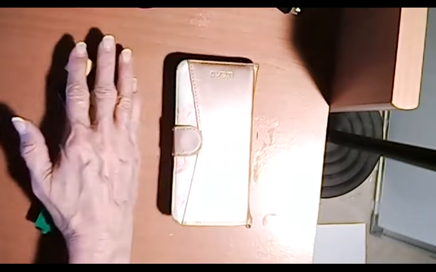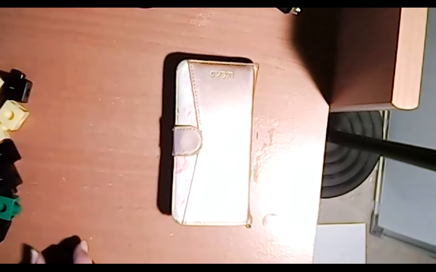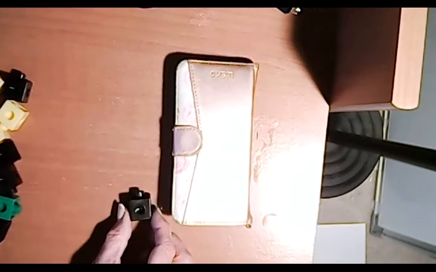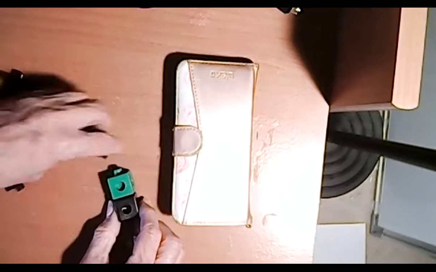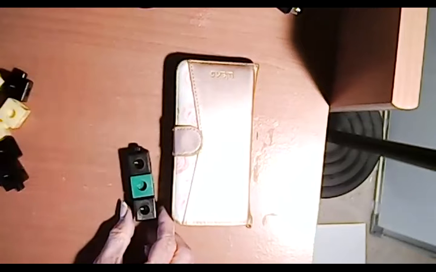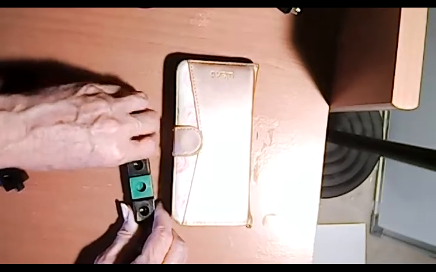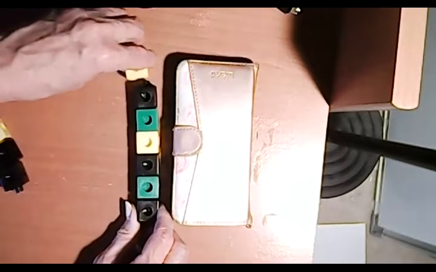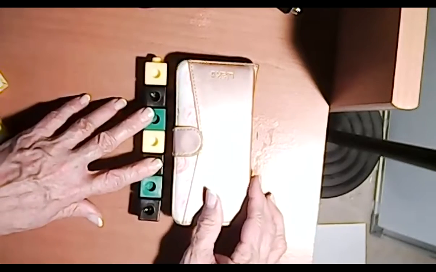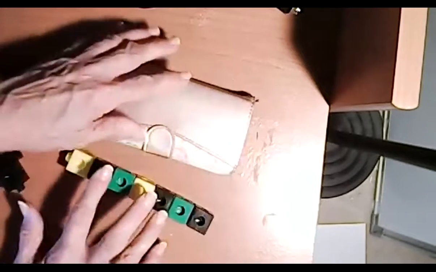Now remember, edge to edge. Let's see how many Unifix cubes measure the length of Mrs. Brown's cell phone. I'm going to make a little tower. Measuring with Unifix cubes and paper clips is always so fun. Okay, that looks about right. Or you can put it this way.